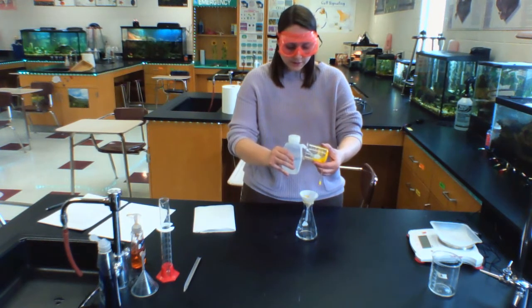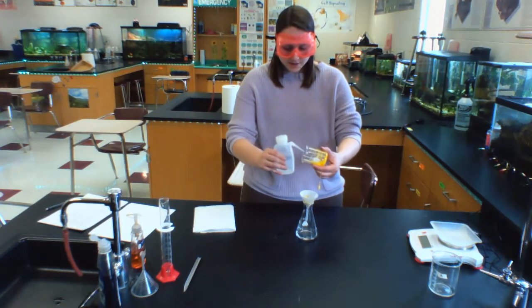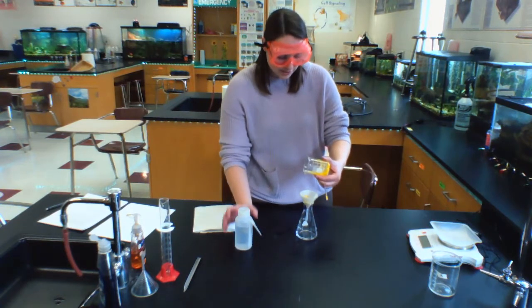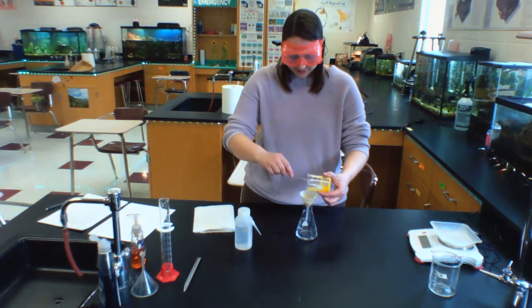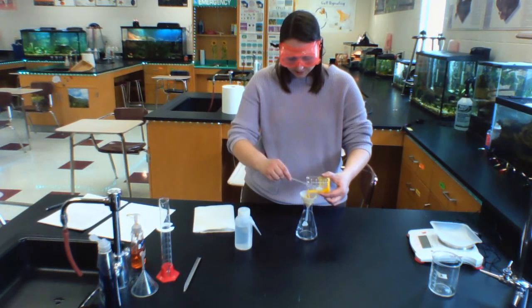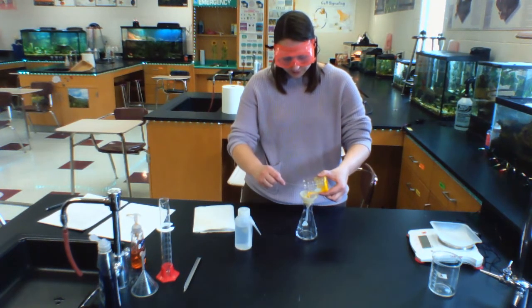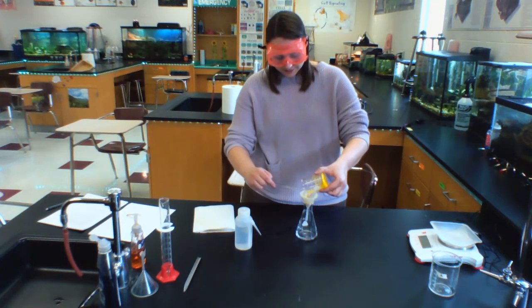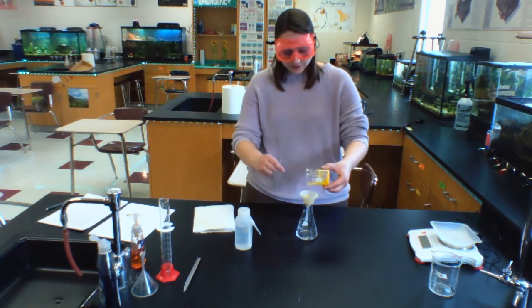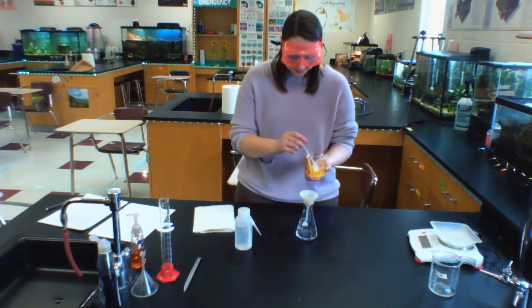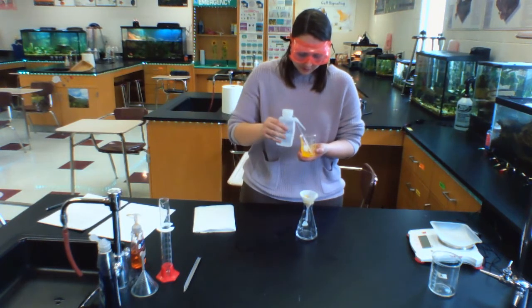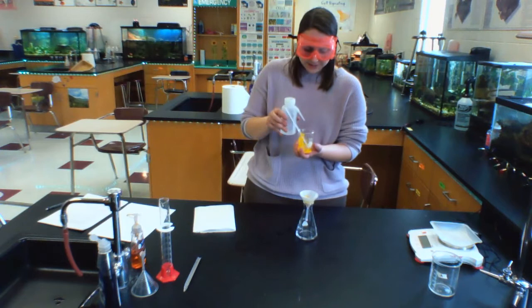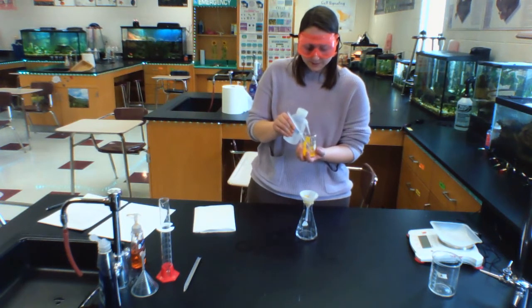Now, this water will not react with my product, so I'm actually able to go ahead and put this in without worrying that there will be some sort of secondary reaction that would impact my results. But you can see I'm still getting a lot more solid. I'm going to repeat that process again here with my wash bottle. Again, this has water, which is not going to react with my product.